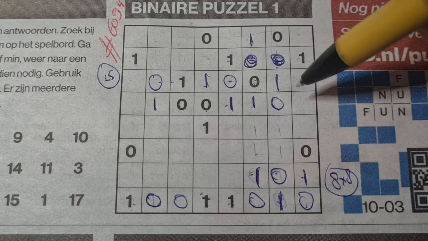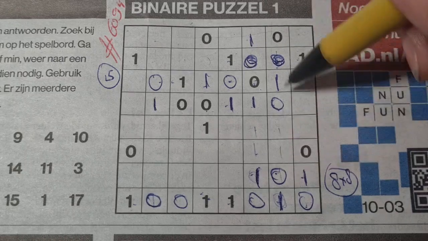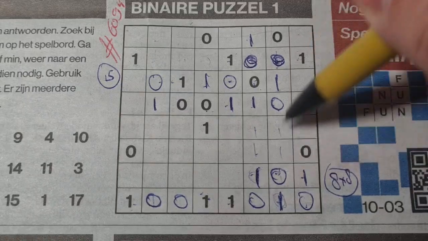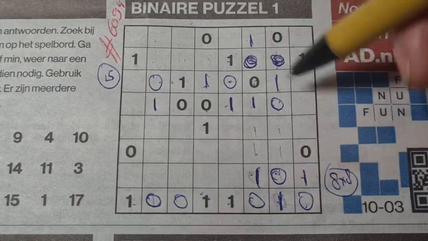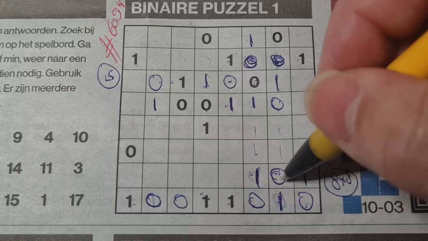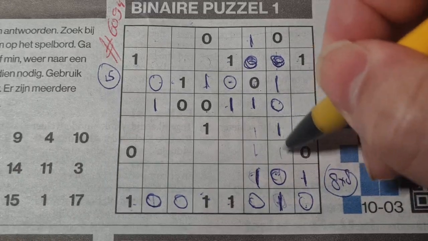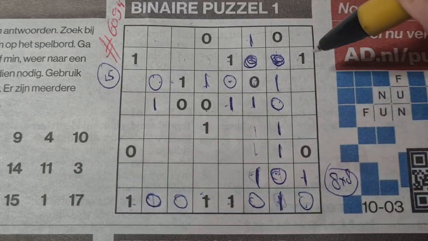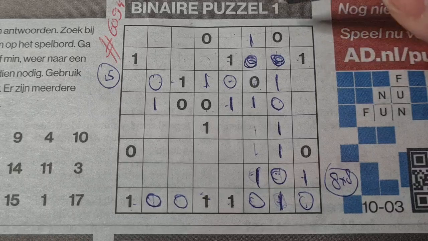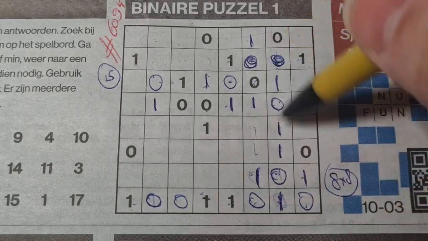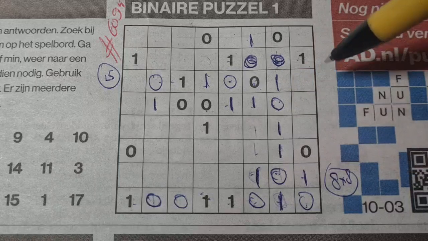And now we need to think. 1, 2, 3, 4. Oh, here. 1, 2, 3, 4. 4 O's. So the rest are 1's, of course. Yeah. Overlooked. Here, 1, 2, 3. Here, 1, 2, 3. Okay. O and a 1.